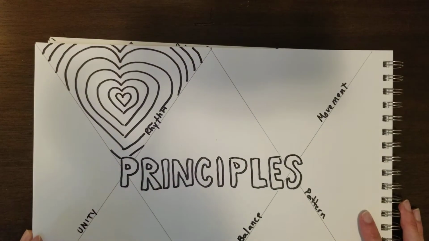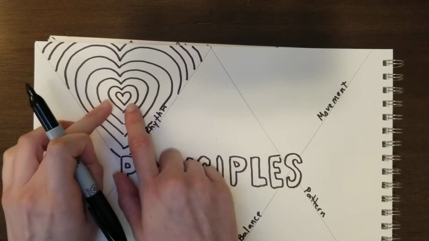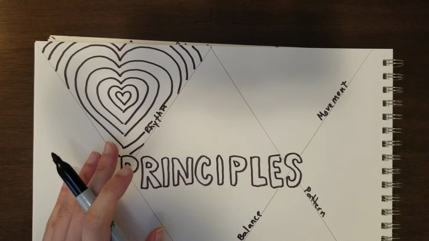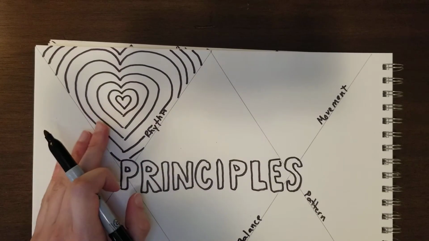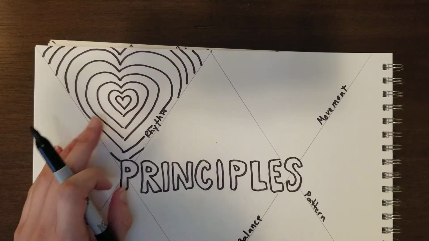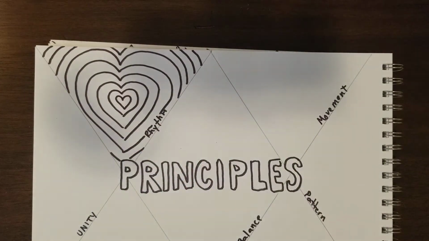Okay, and notice I have repeated something. I've repeated this heart over and over. However, there is no pattern with this, okay? Because it does not go back to big, small, big, small. It just keeps getting larger and larger, which creates the illusion of movement. It kind of looks like it's radiating out. So that is an example of rhythm.